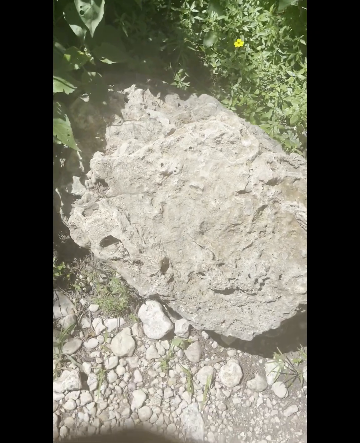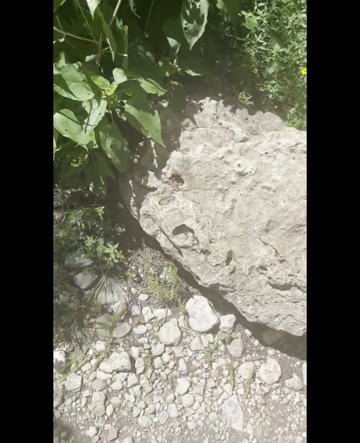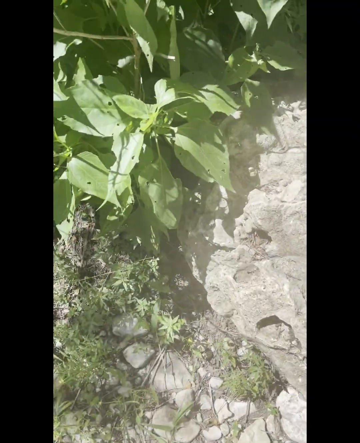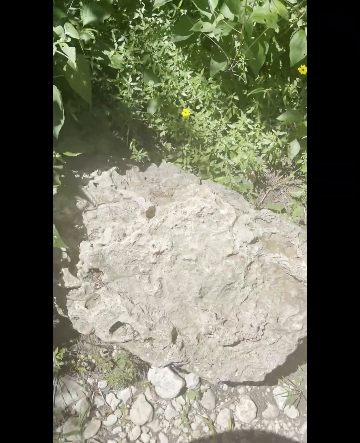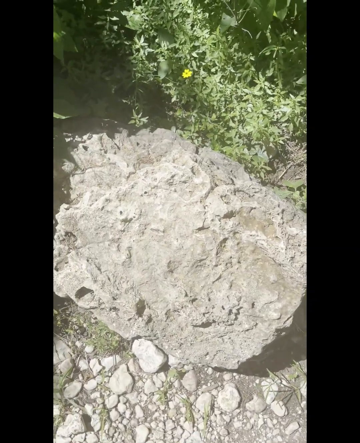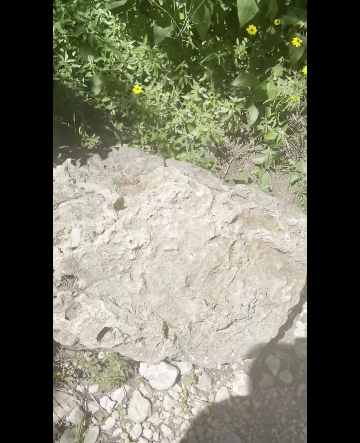All right, I found this rock right off the trail. I found a couple rocks like this. This is the best example I've seen so far of dissolution. It's a chemical weathering process where rain that contains carbon in it, making it acidic, which all rain is acidic. There's no perfect pH, just rain.